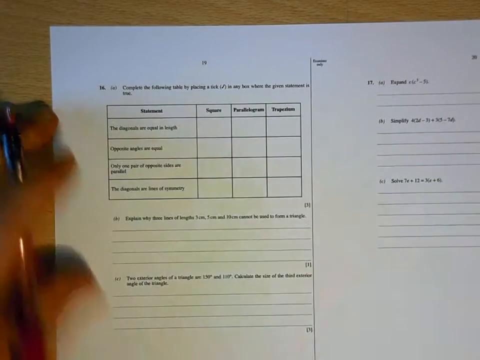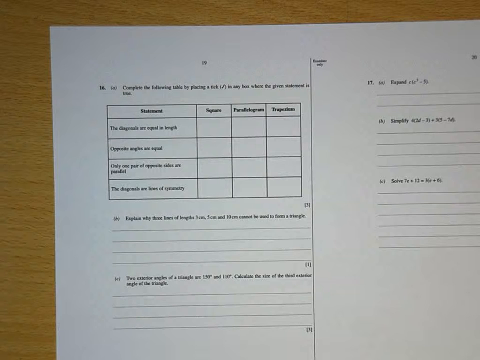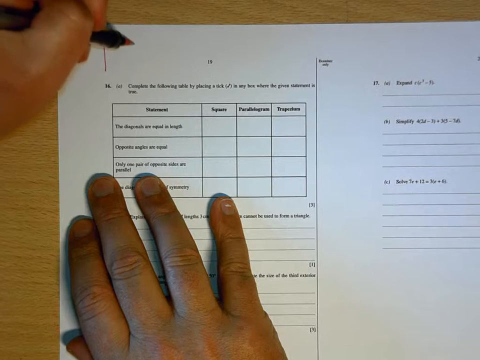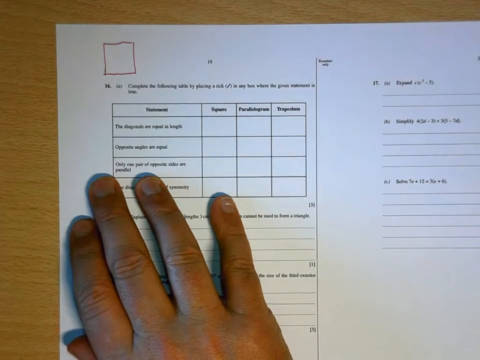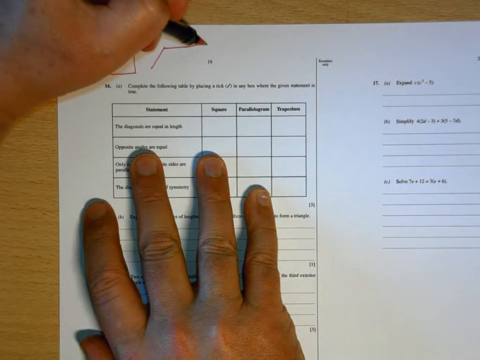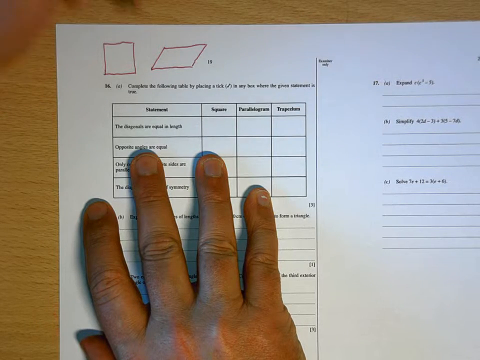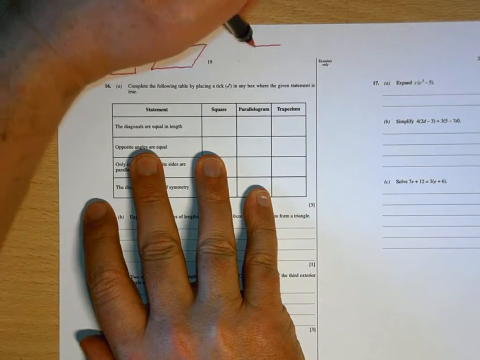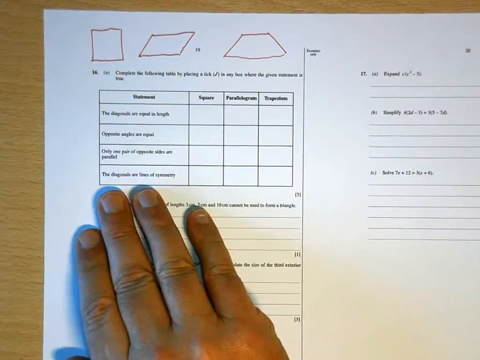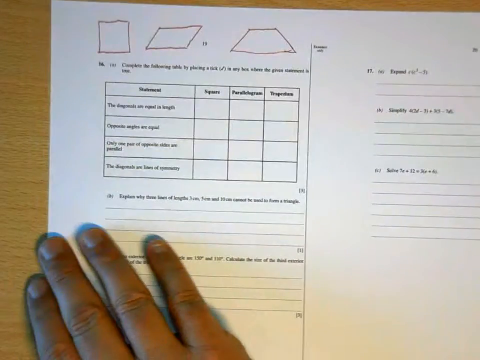Complete the following table by placing a tick in any box where the given statement is true. So we're looking at a square, a parallelogram and a trapezium. So I would draw those to do the comparison. So it doesn't have to be a work of art. That's going to be a square. A parallelogram is a squashed rectangle, and a trapezium is a shape that's got 1 pair. So there are others that they can look different, but that's how you typically should remember those.